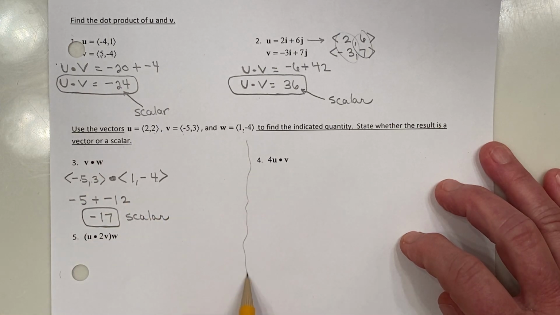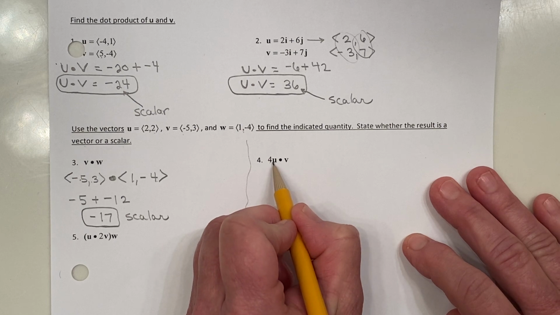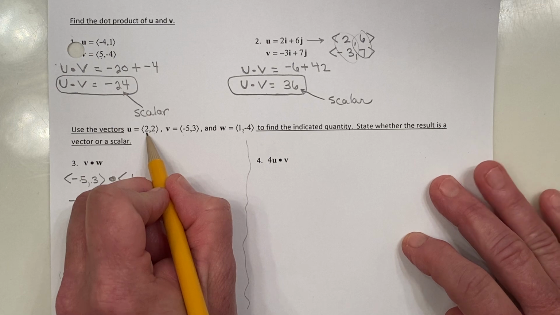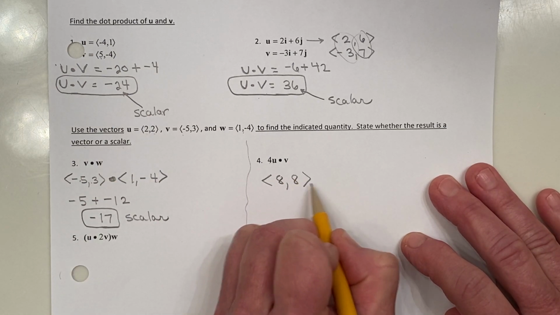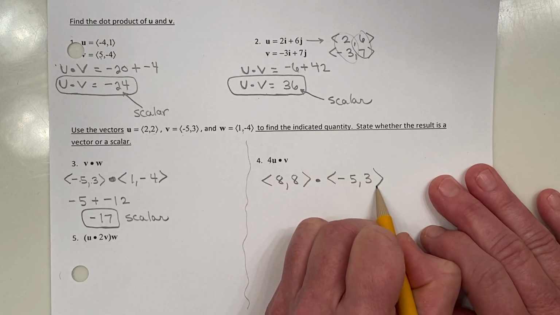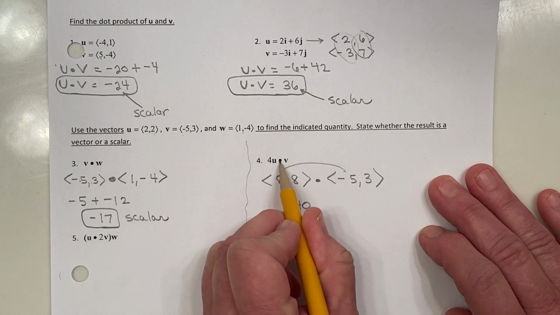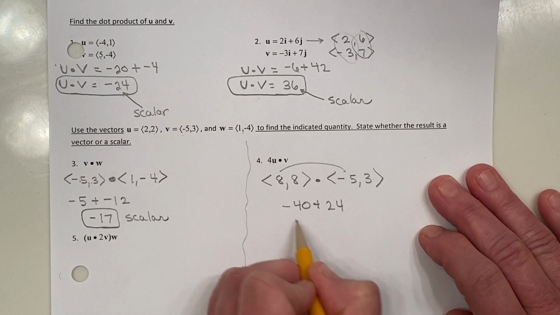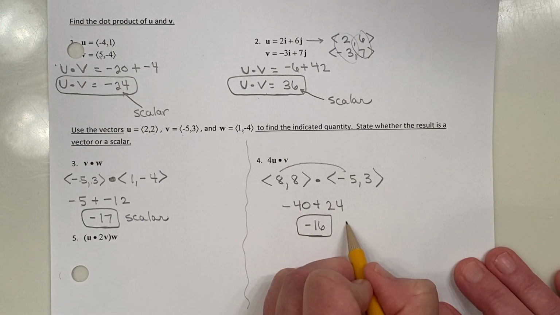All right, let's look at example 4. We're asked to take 4 and multiply it by vector u. So thinking about vector u having components 2, 2, 4u would be 8, 8. We'll be dotting that with vector v, negative 5, 3. Let's multiply the x components for the dot product. Add 24. Final answer, negative 16. Well, that's not a vector, it's a number, so we call that a scalar.